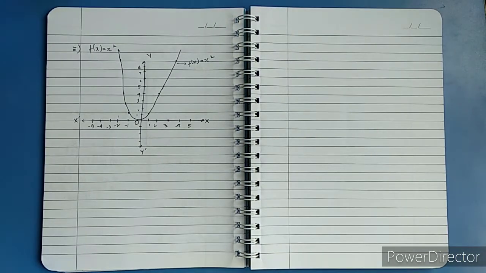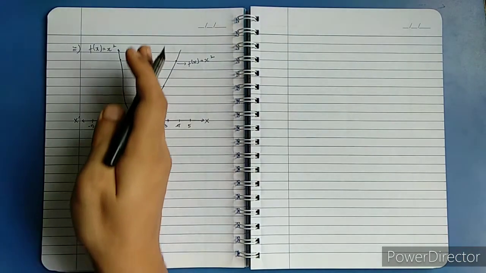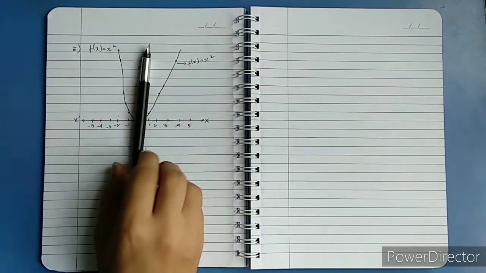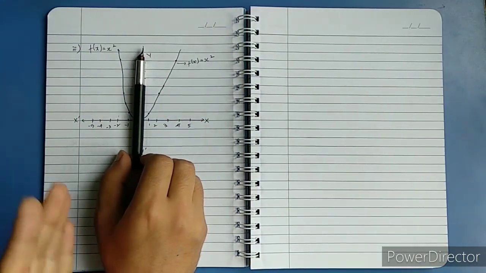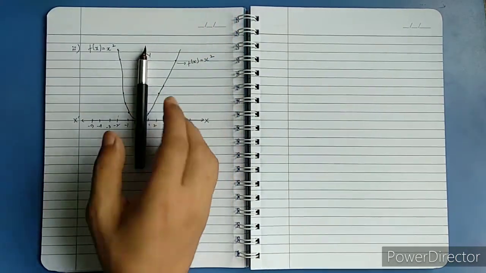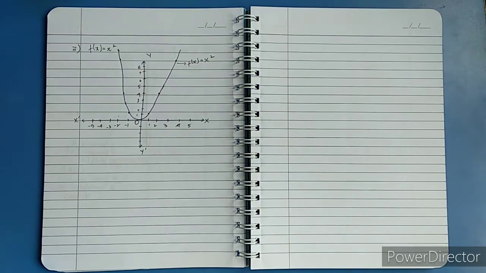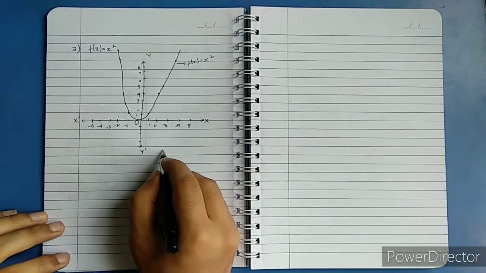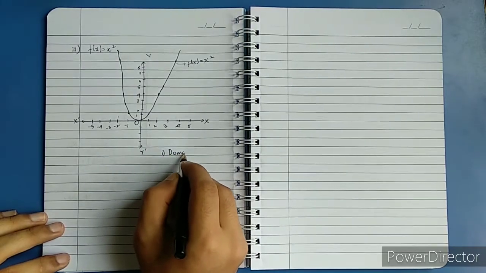Okay, so even before solving we can see that this is a reflection about the y-axis. If we keep a mirror like this, the y-axis acts like a mirror, and what is there on the left has a mirror image on the other side. So here this is symmetric about the y-axis.